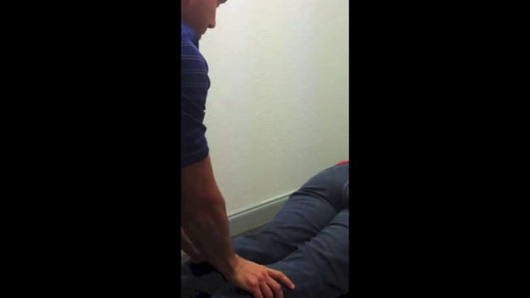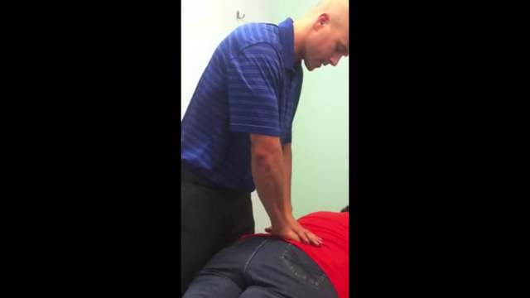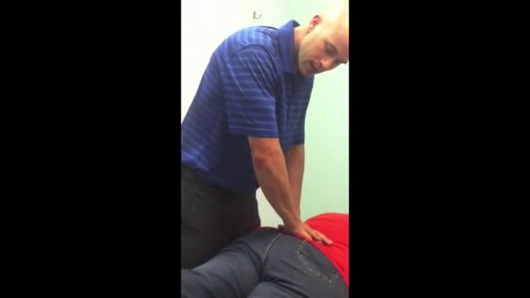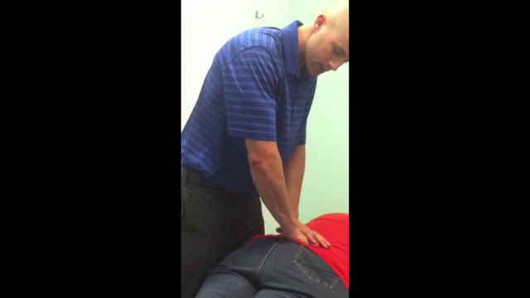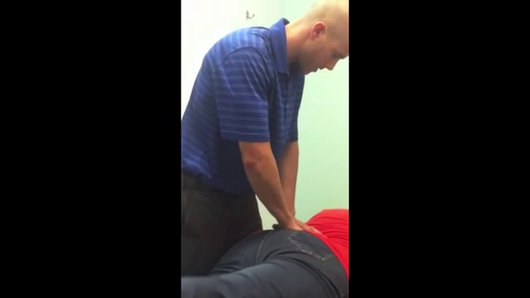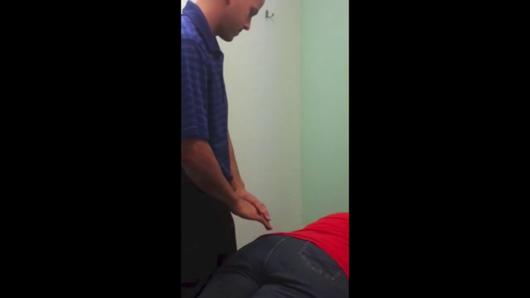When I squeeze the calves, is there any difference between the right and the left? Equal? Good. Now we're going to keep that leg straight. Lift your left one as high as you can. Good. Relax down. Try your right side. Good. Any difference? Equal? They feel equal, actually. Good.